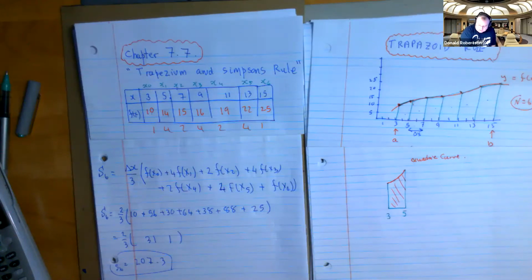Are there any questions about using the trapezoid or the Simpson's rule to find the area under curves? I know I've only done one example, but I hope that the gist is there. Does that make sense? Right. Are we good? Okay. Couple of things, not changing anything I said, just a couple of things to mention to you.